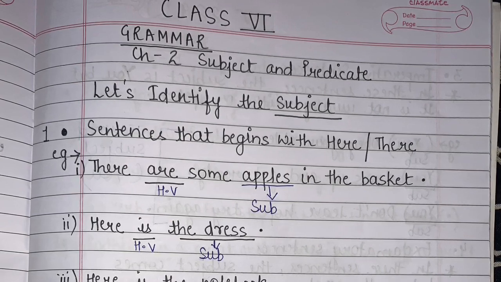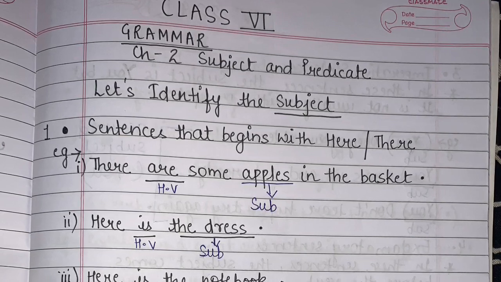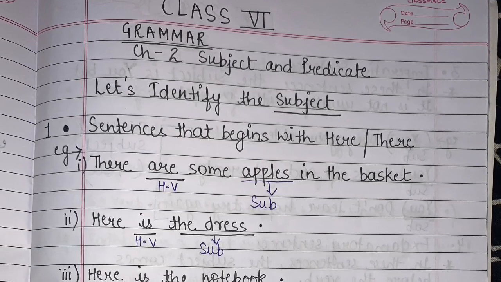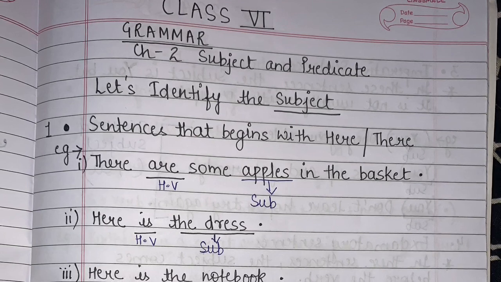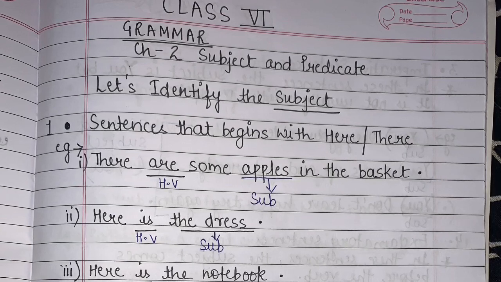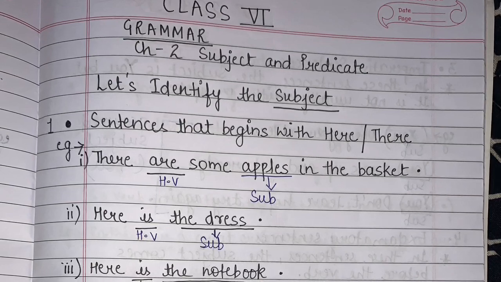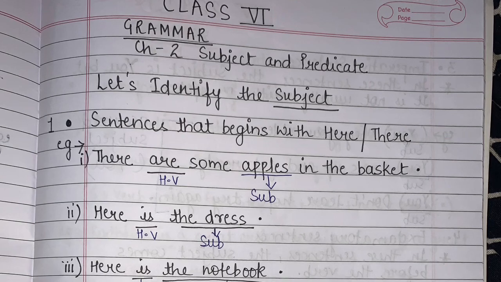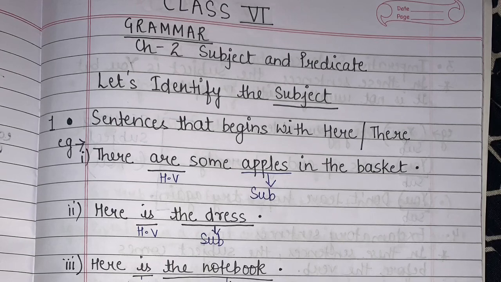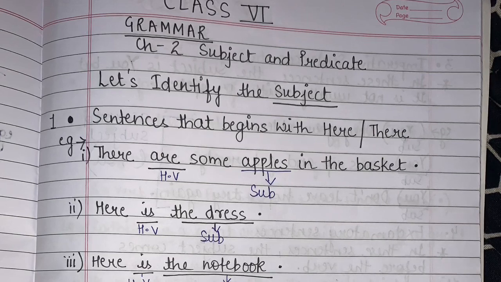Okay, let's see another example. Here is the notebook. Again, we have to find out the subject. Here is the notebook. So what is here? What answer will I get in return? The notebook. So it means the notebook is my subject and is my helping verb. Can I say like this, here the notebook? No, I cannot say that. Why? Because the sentence will be left incomplete and will not make meaning. So for that, I need a helping verb as well, so that my sentence looks meaningful. Okay, are you understanding this?